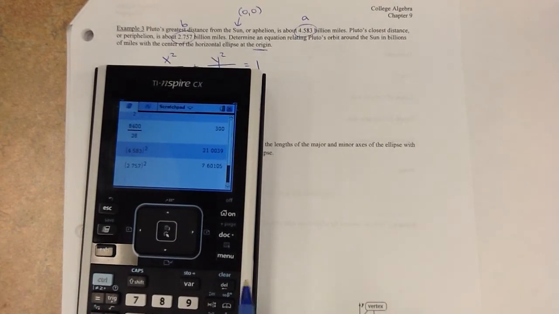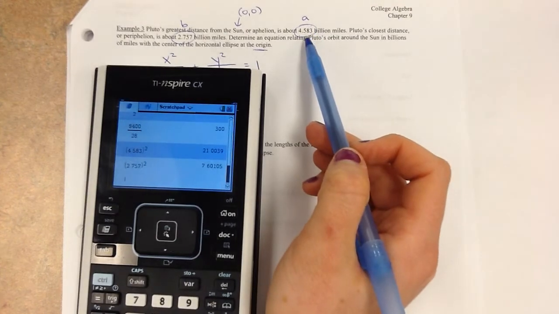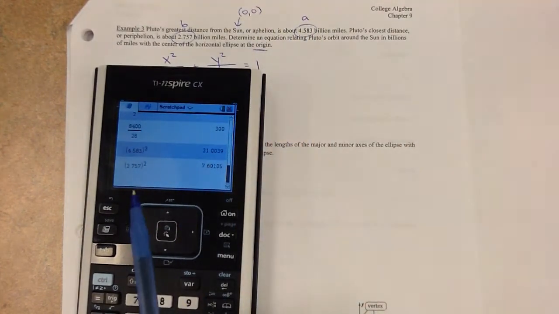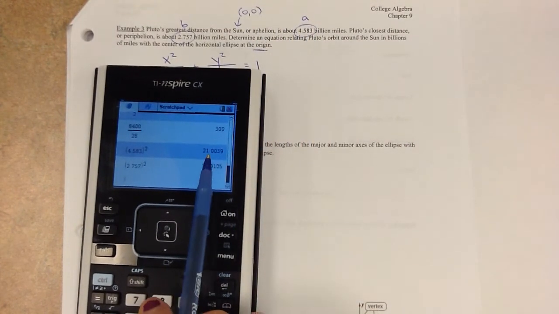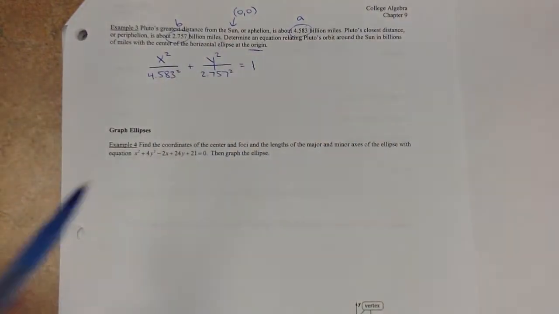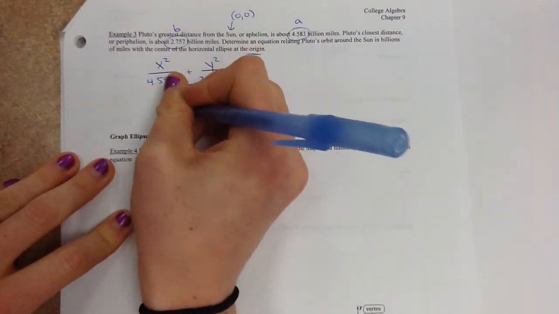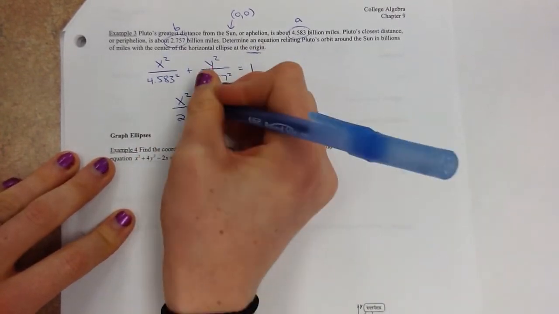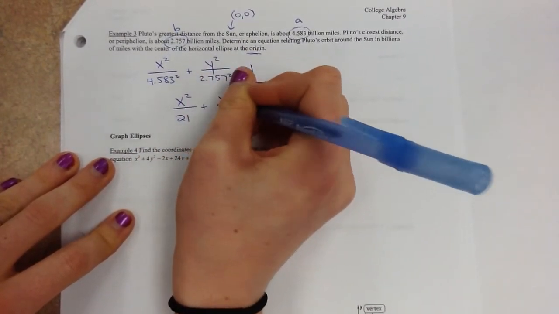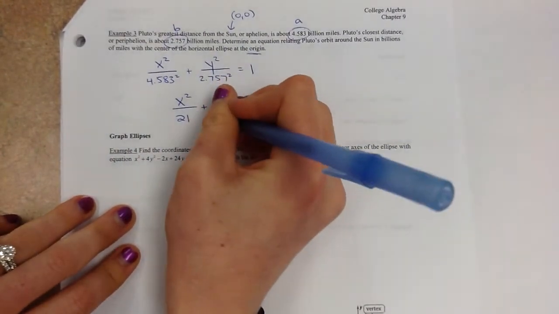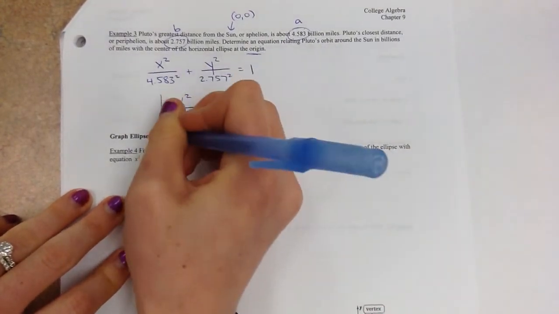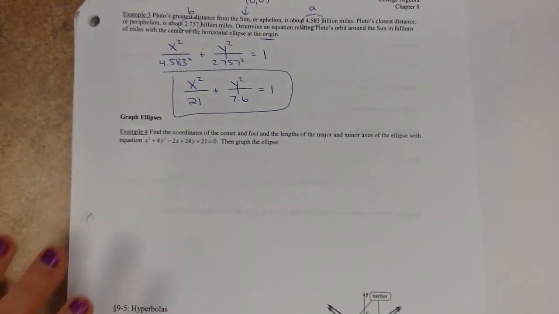Okay, so we can just do 2 decimal places, that would be totally fine. So we get 21.00, which would be totally fine. So let's just do 21. So x squared divided by 21, and then plus y squared divided by, that was about 7.6. Okay, so that would be our equation.